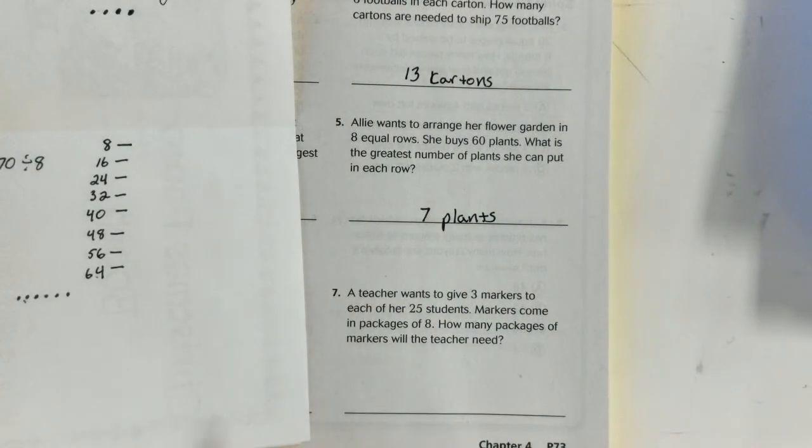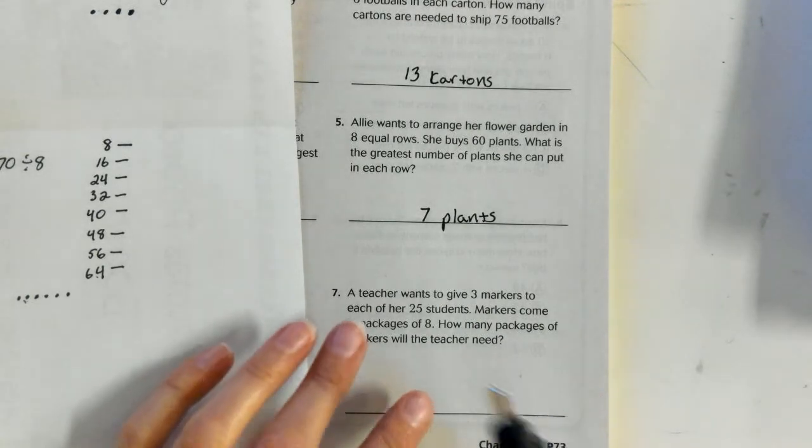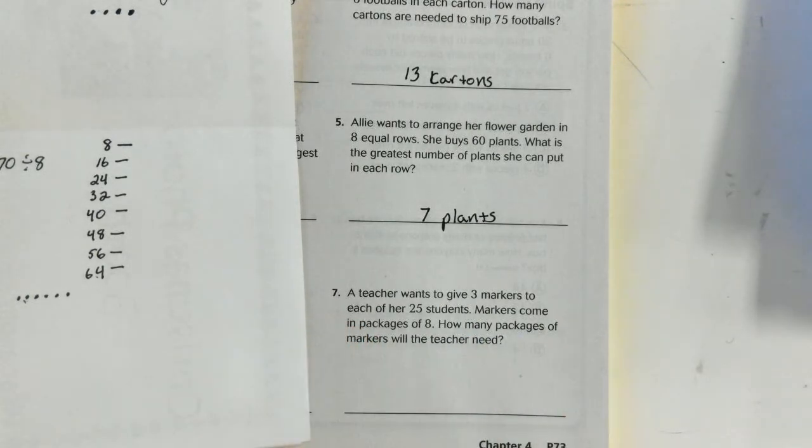All right, let's look at the next one. Because y'all, in just a second, I'm going to give you all a quiz, and it's going to look like this. All right.